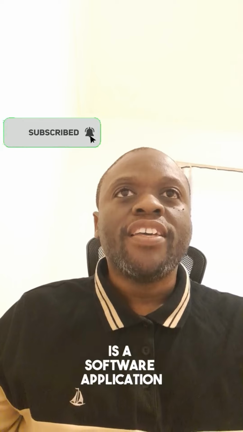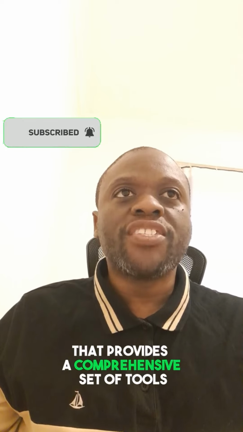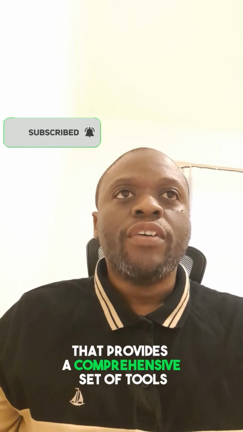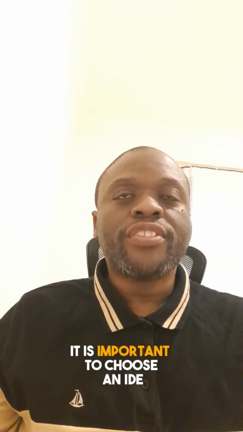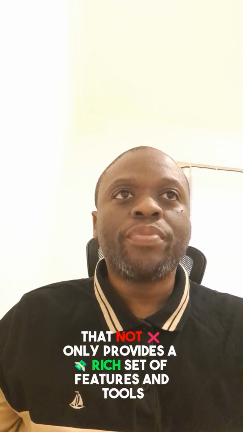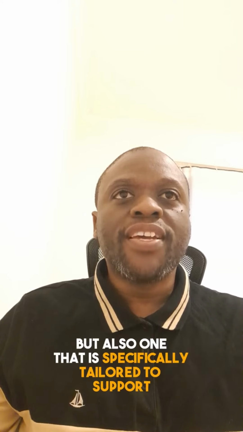If you're not familiar, an IDE or Integrated Development Environment is a software application that provides a comprehensive set of tools for software development. As a Kotlin programmer, it is important to choose an IDE that not only provides a rich set of features and tools, but also one that is specifically tailored to support Kotlin development.